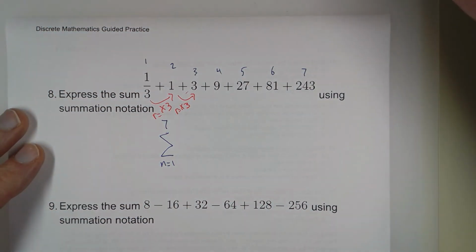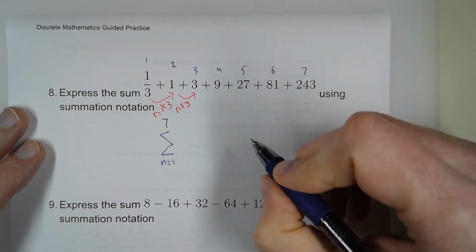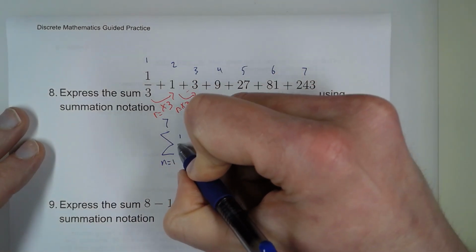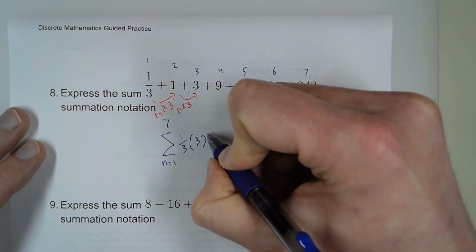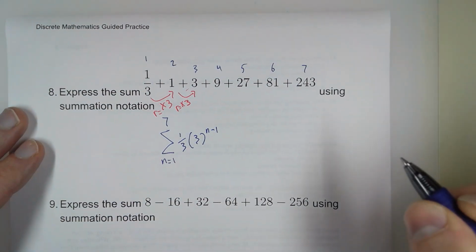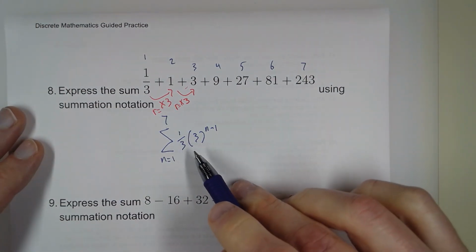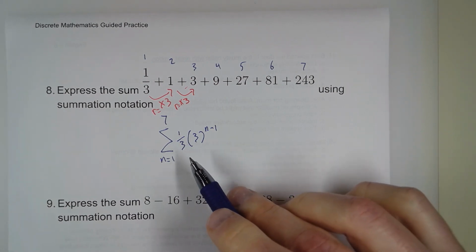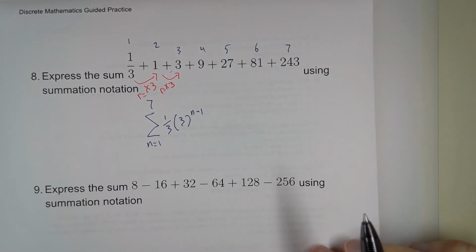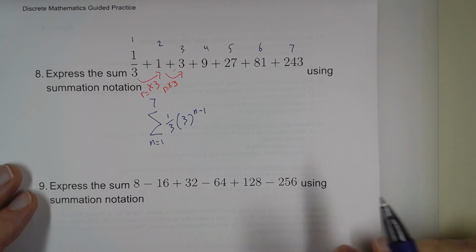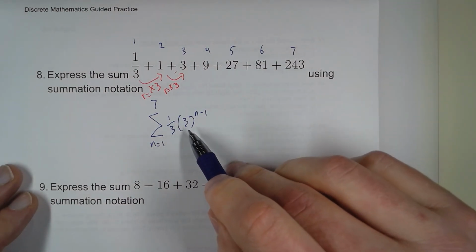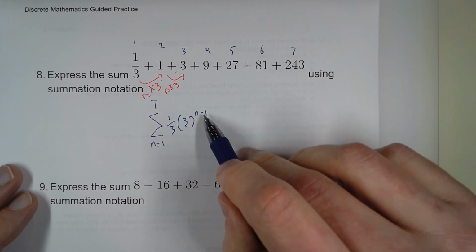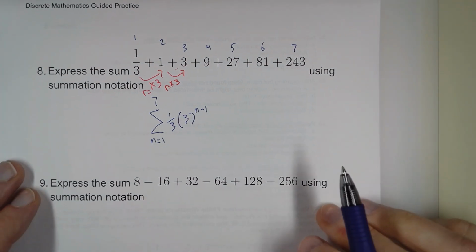This is a geometric series. So the formula is you take the first term times the common ratio, n minus 1 number of times, and that is what this summation notation will look like. Again, as I said previously, with evaluating summation notation, whatever's carrying the exponent, that is the common ratio.